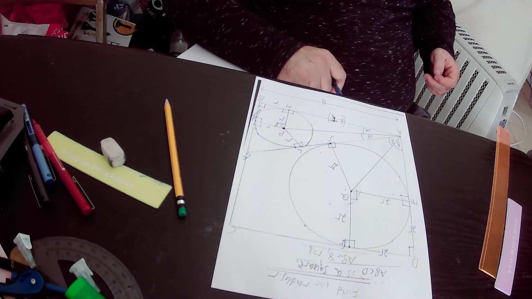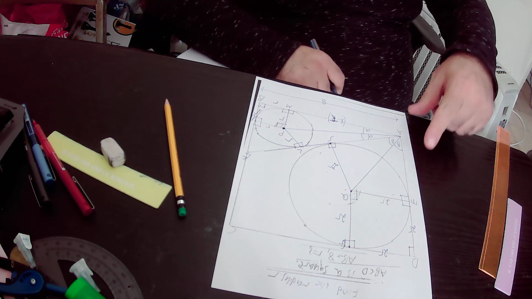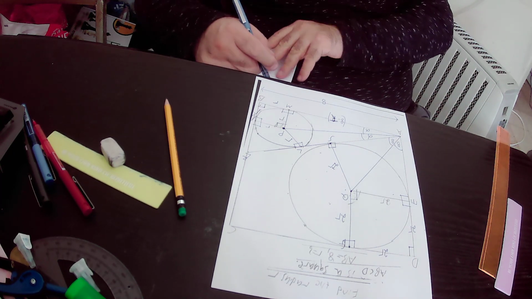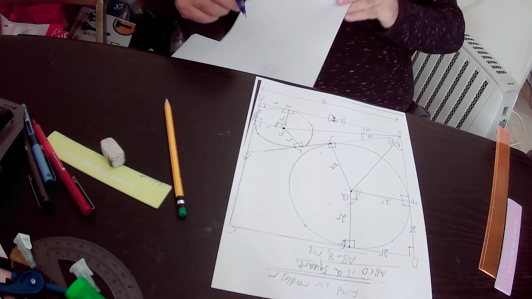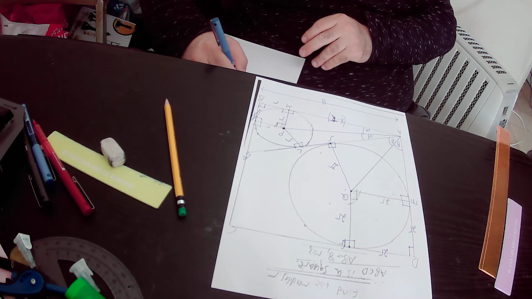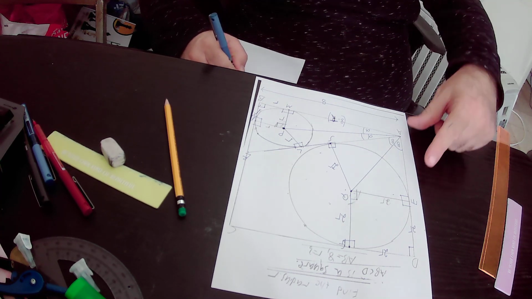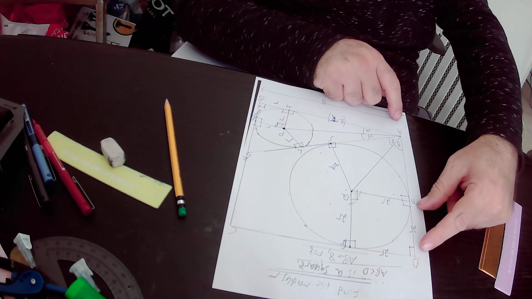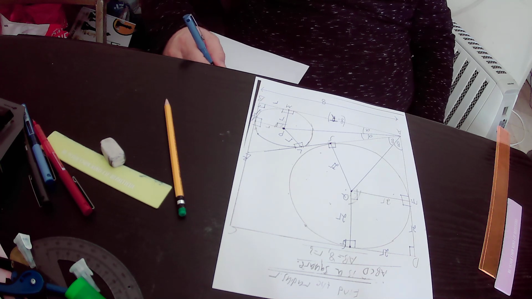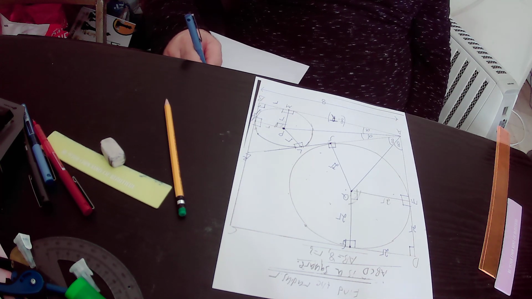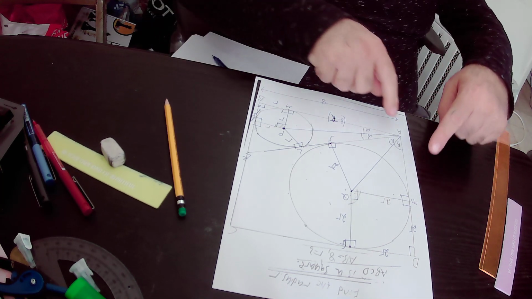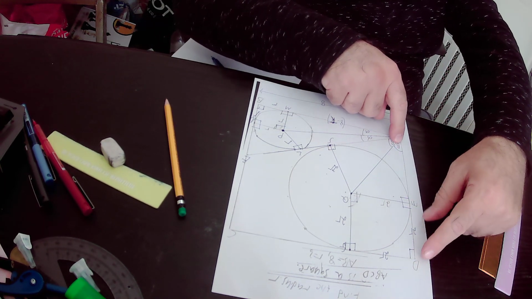So in the next step we will calculate the value of line segment AE. Actually AE, as you can see from the drawing, equals AD minus DE.